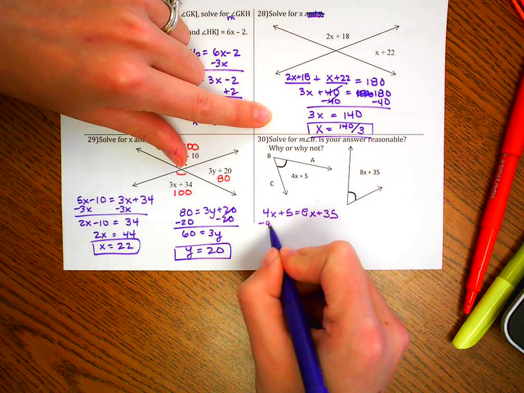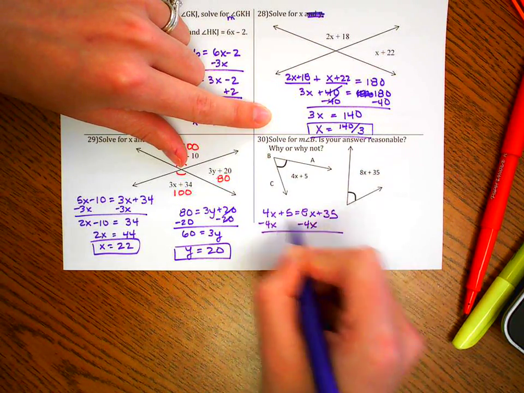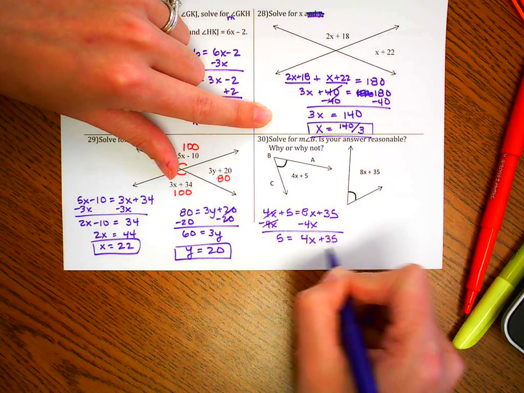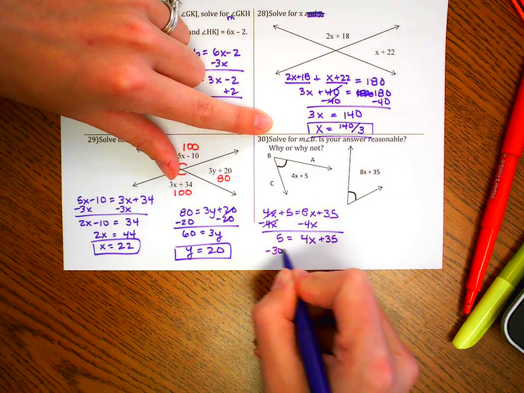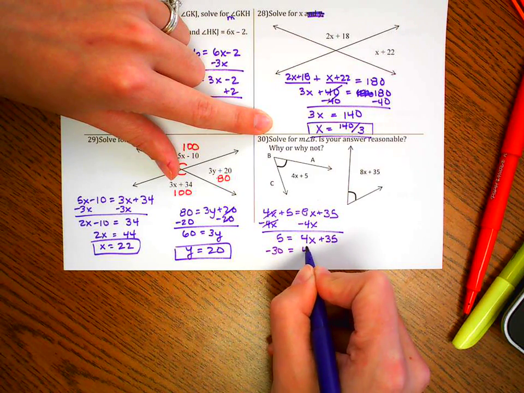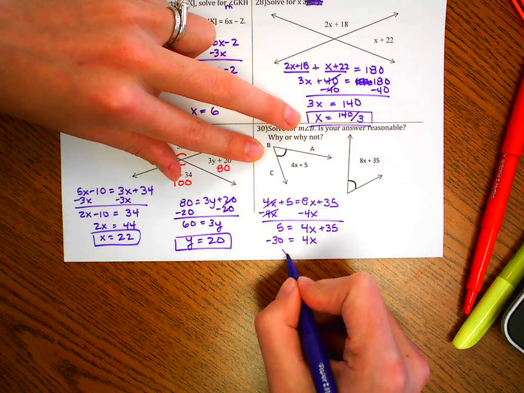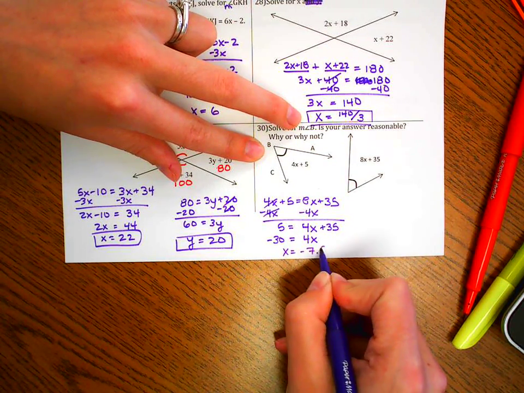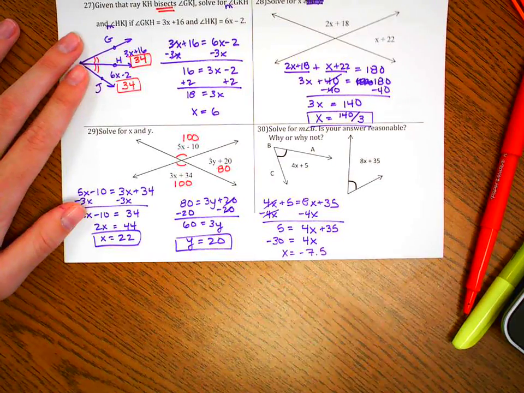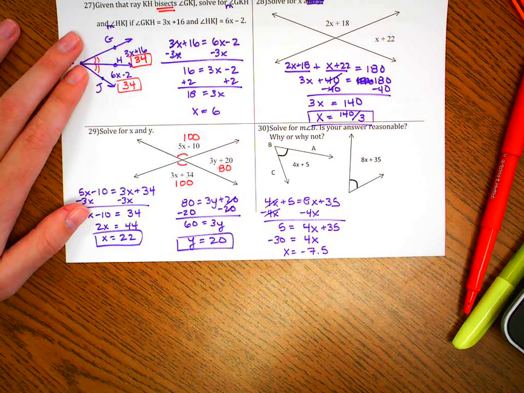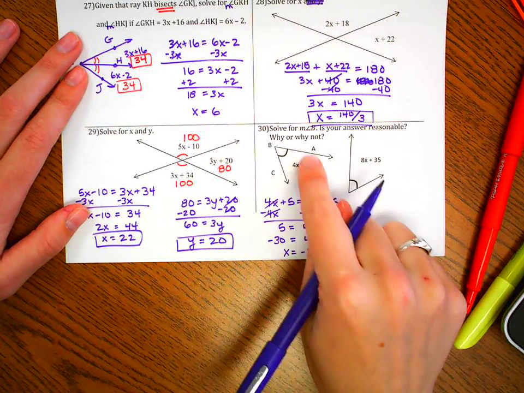I'm going to subtract 4x on both sides. So I get 5 equals 4x plus 35. I'm going to subtract 35 on both sides, and I get minus 30 equals 4x. Ooh, this is looking bad. Divide both sides by 4, and I get x equals negative 7.5. Let's think about this for a second. Negative 7.5 isn't necessarily a bad answer for x, because x isn't the size of these angles.